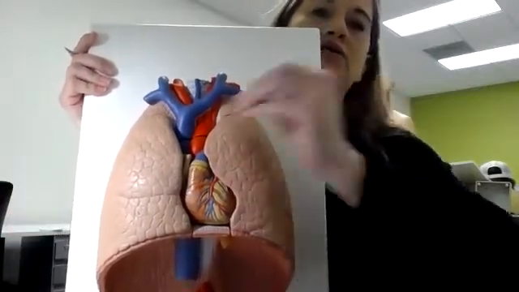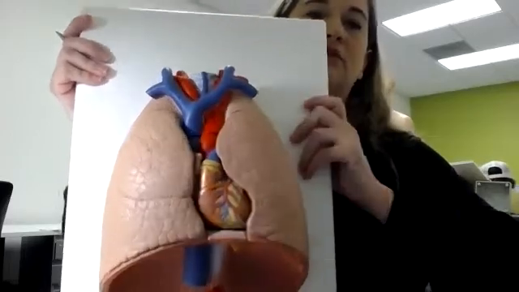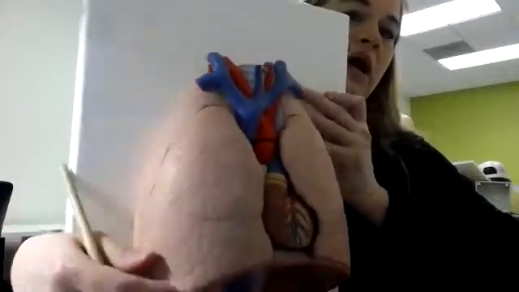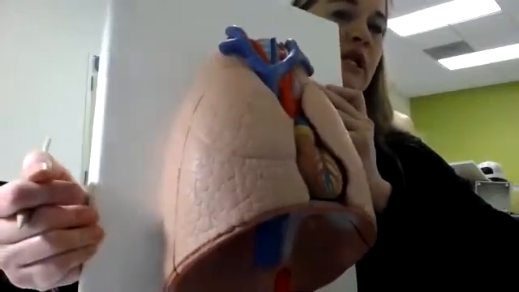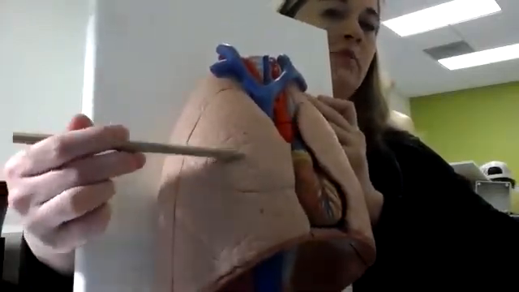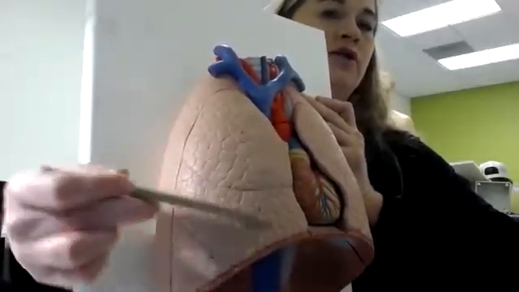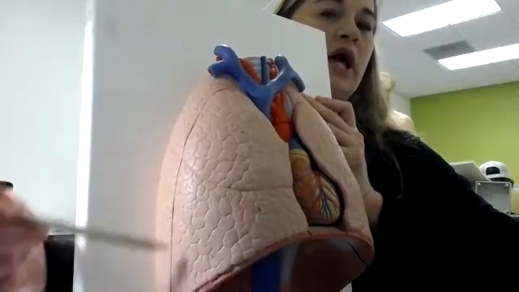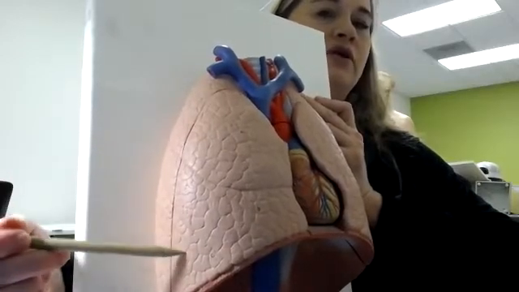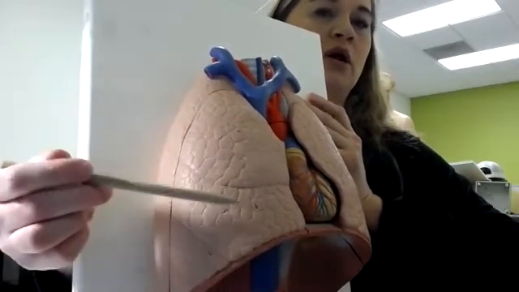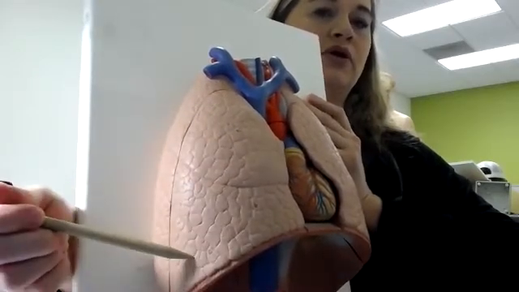And you'll see the lungs are not identical. They're a little bit different. In this right lung, you'll see that you have 3 lobes. You have this top lobe here, your superior lobe. Then you have the middle lobe, and then here you have the inferior lobe. So in the right lung, you have the superior lobe, middle lobe, and inferior lobe.